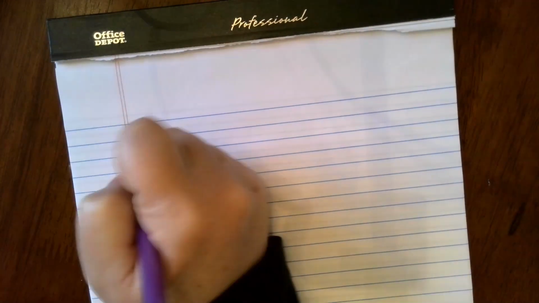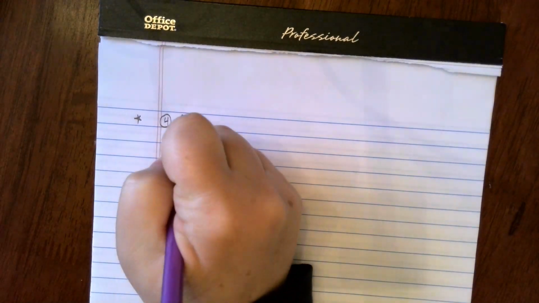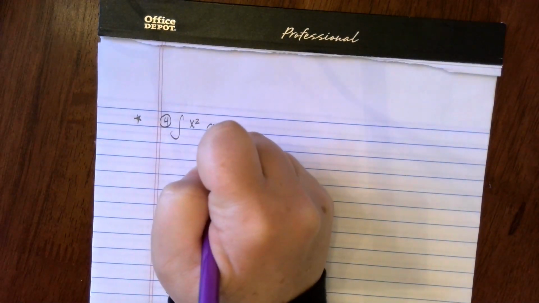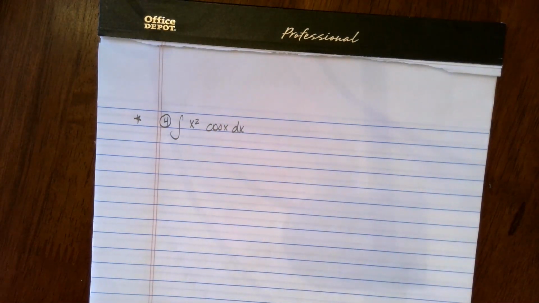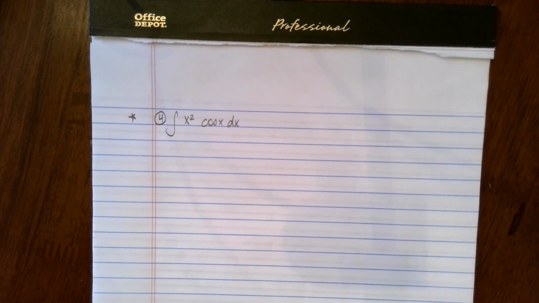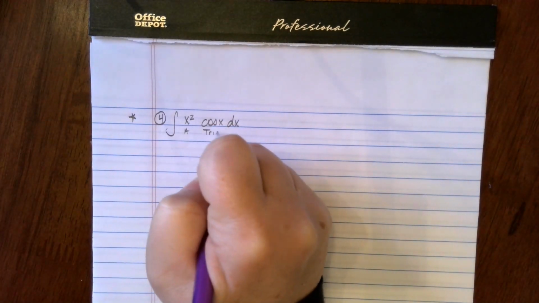number 4. And you may want to put a little star by it because this is where things are going to get a little new. Okay? So we're going to integrate x squared cosine x dx. All right, now we're going to start off just like it starts off on every other problem. So we've got our algebra and we've got our trig.